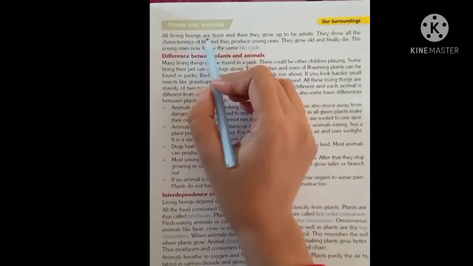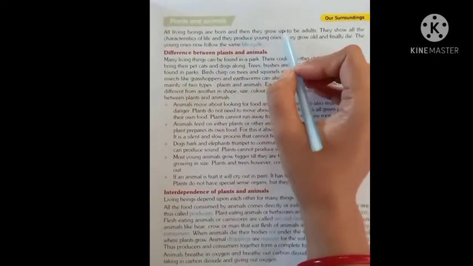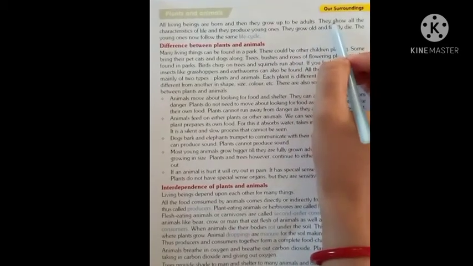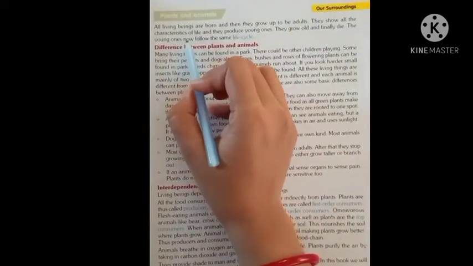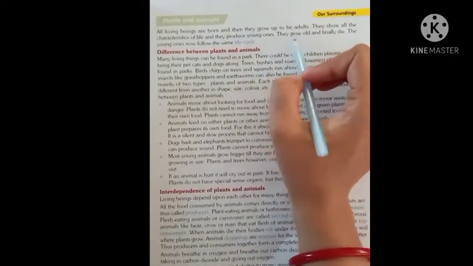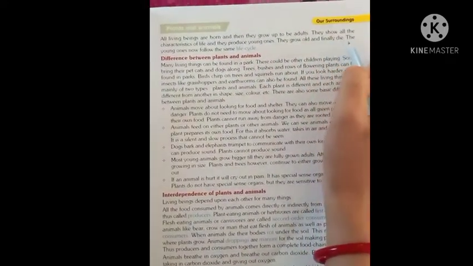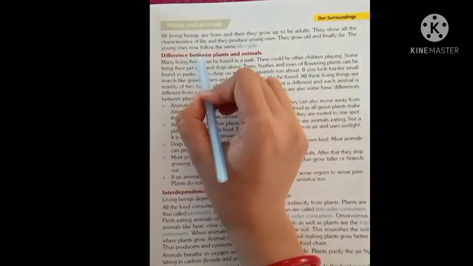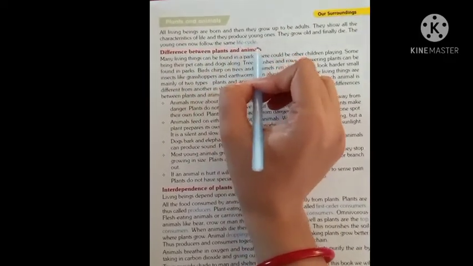All living things are born and then they grow up to be adults. They show all the characteristics of life and they produce young ones. They grow old and finally die. The young ones now follow the same life cycle.